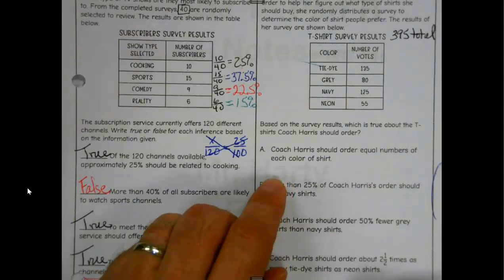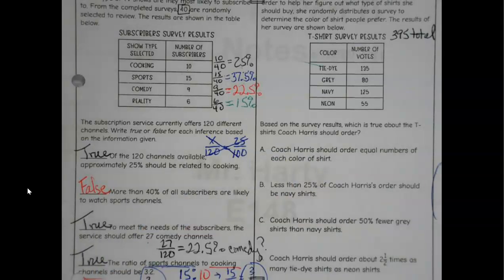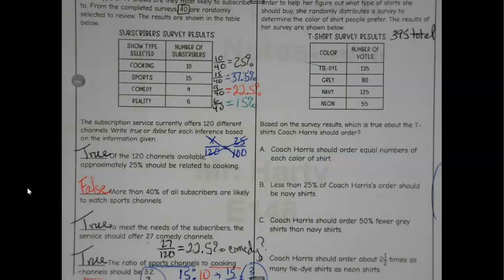So, all right, I think you got me on this first one. Coach Harris should order equal numbers of each color of shirt. Would that be a good idea?